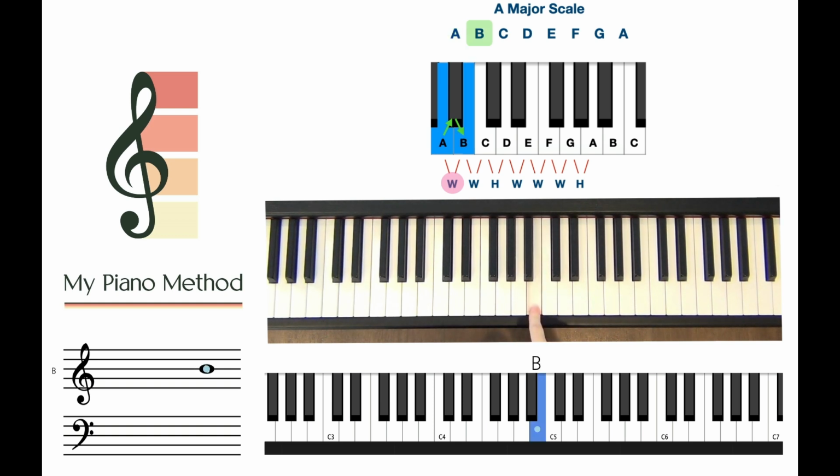So we land on the B, and no, it is not sharpened or flattened. Now our next note in the formula is a C, and we need to work out if this is sharpened or flattened. So we look at the next part of the formula and it's a whole step, which is 2 half steps. So from this B, we move up 2 half steps and land on this C sharp. So the C is sharpened because we had to move up a whole step.